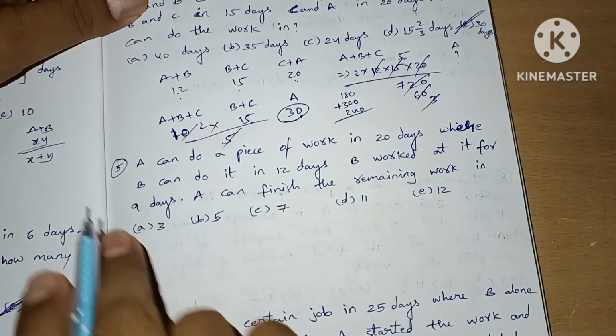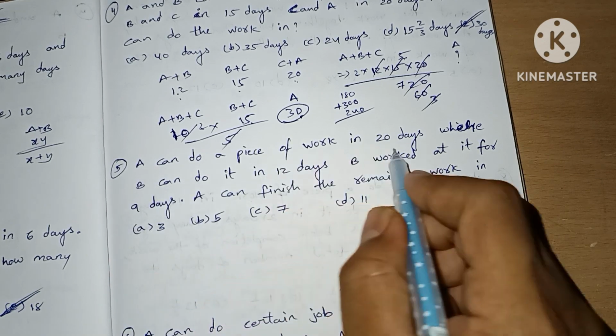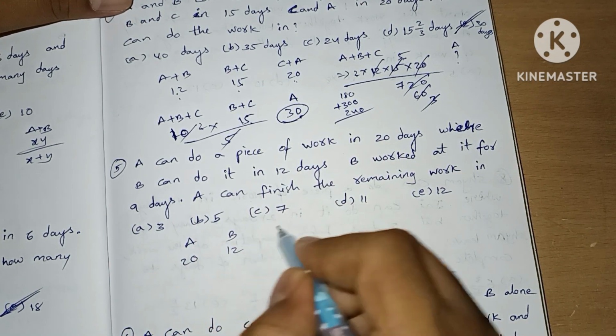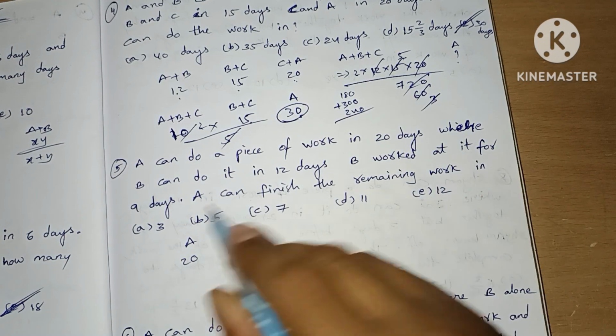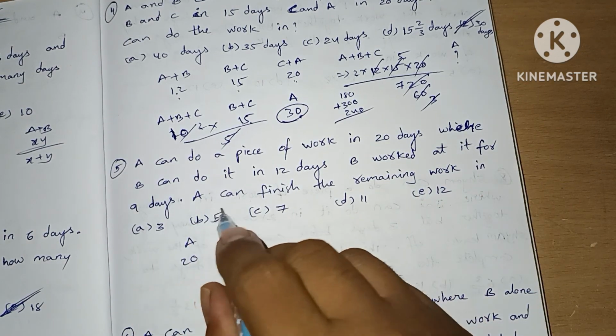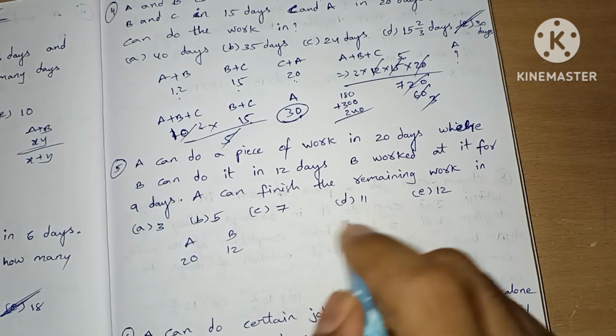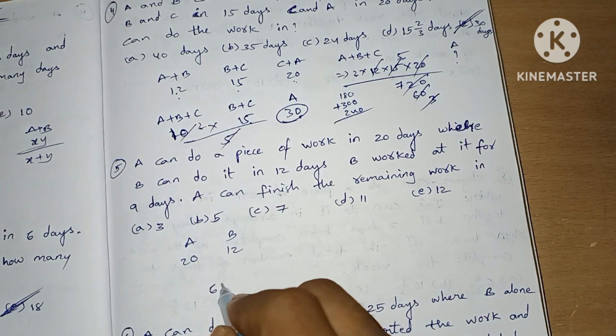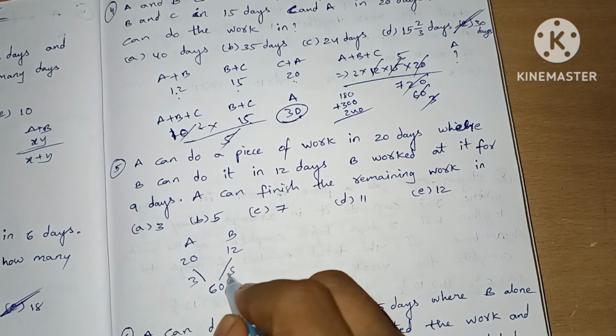Next, fifth question. A can do a piece of work in 20 days, whereas B can do it in 12 days. B worked at it for 9 days. A can finish the remaining work in how many days? Okay, first we are going to take the LCM for this. LCM for these two is 60. This is 3 times, this is 5 times.